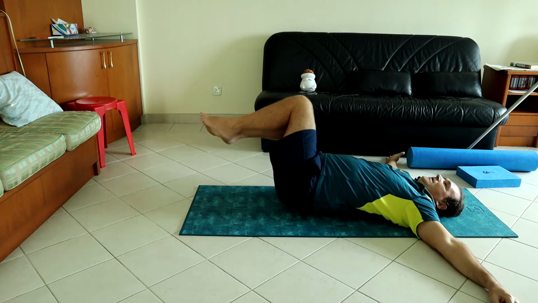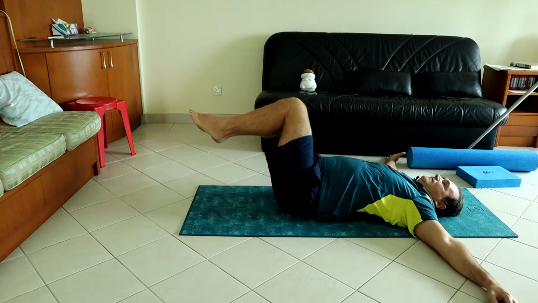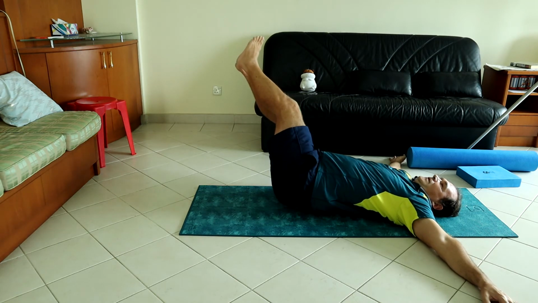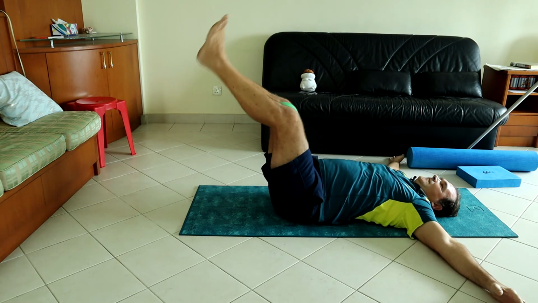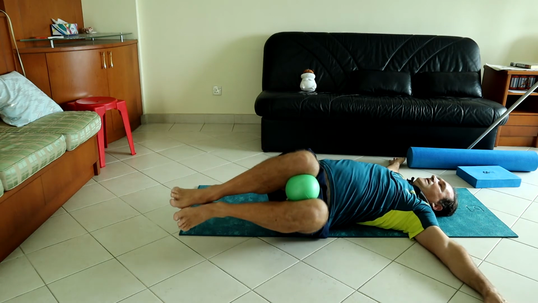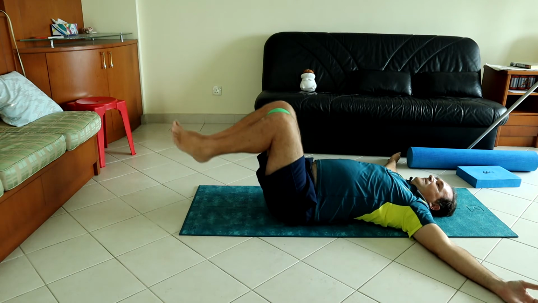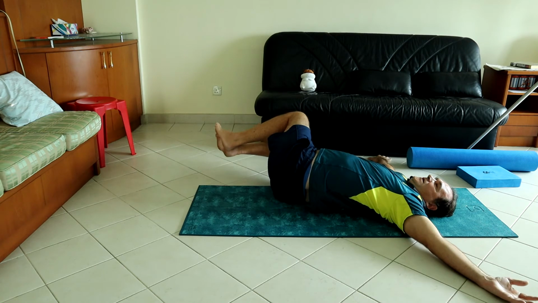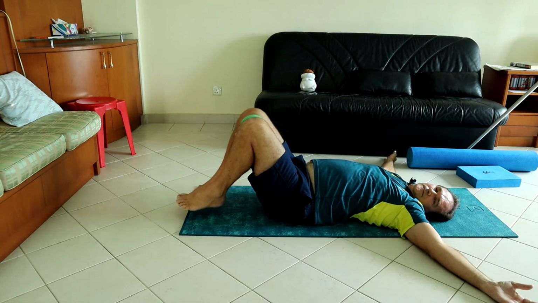If you're able to do this very well and would like to increase the difficulty, straighten the knees. A reminder, keep your shoulder blades down. Turn the hand down as you rotate towards it. The other hand palm is facing up. When you're finished, return your feet to the ground.